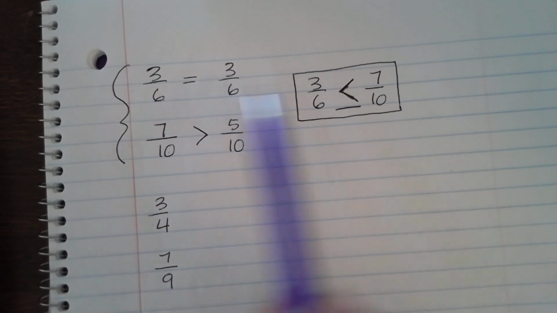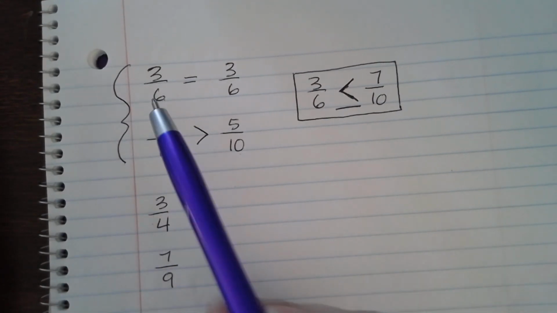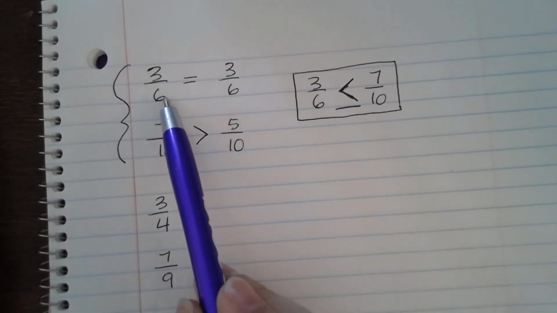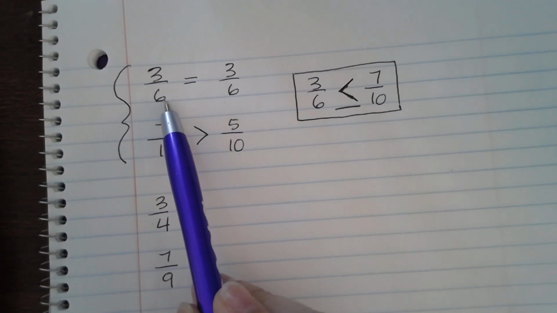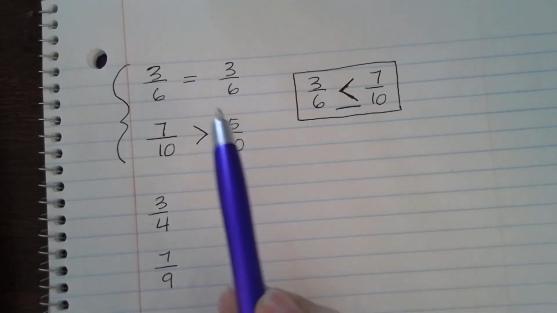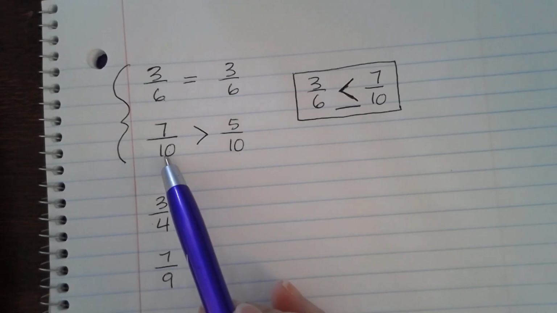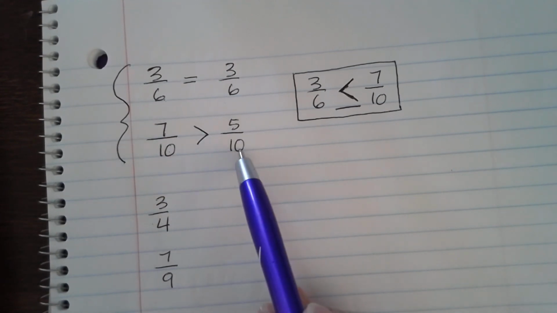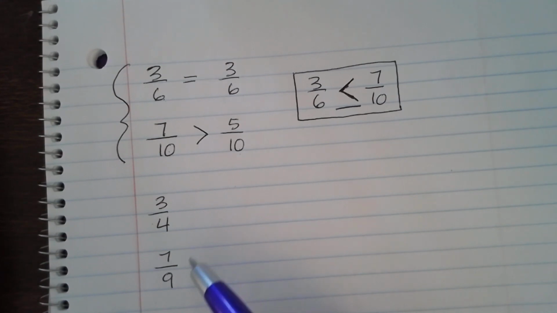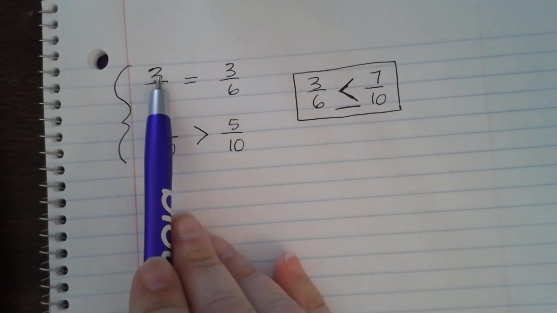Now, 3 over 6 is half, right? The bottom number, the denominator, tells me I have 6 pieces. 3 is half of that. So this one is actually equal to half. The 7 out of 10 is bigger than 5 out of 10. It's 2 bigger. But I thought it would be equal because you're missing 3 pieces in each one. Nope, you're just talking about what is represented.